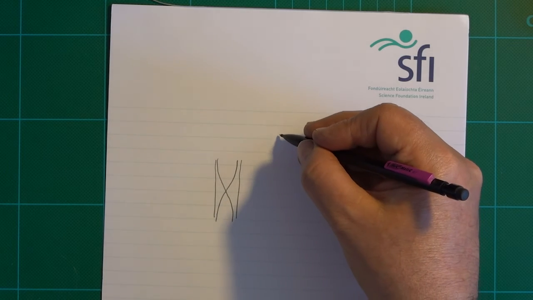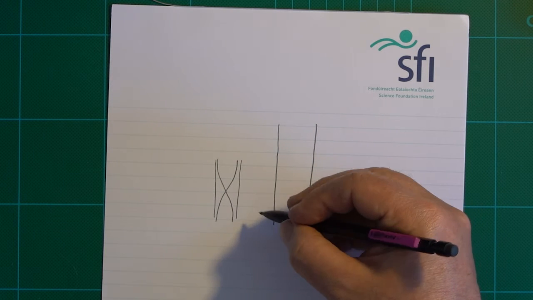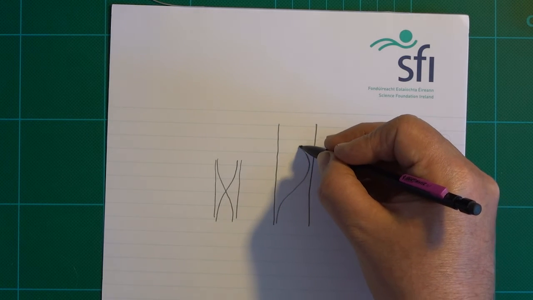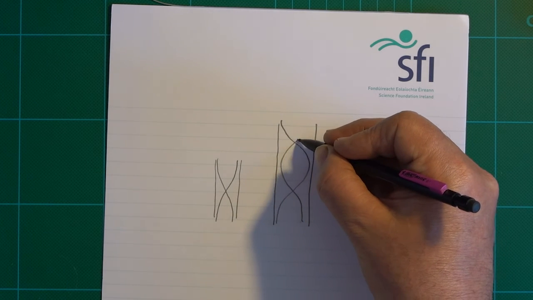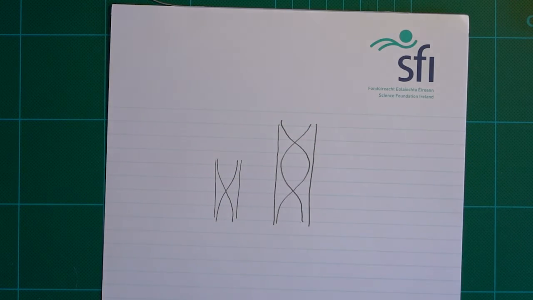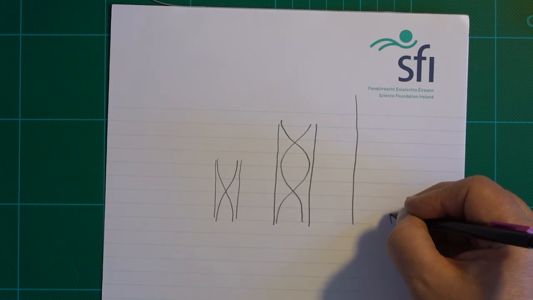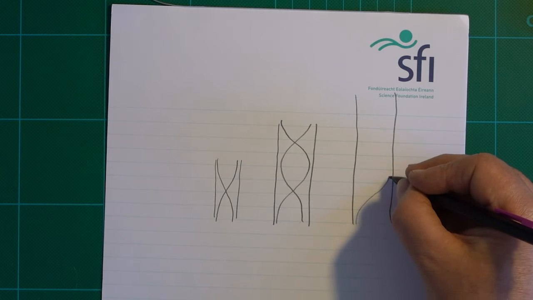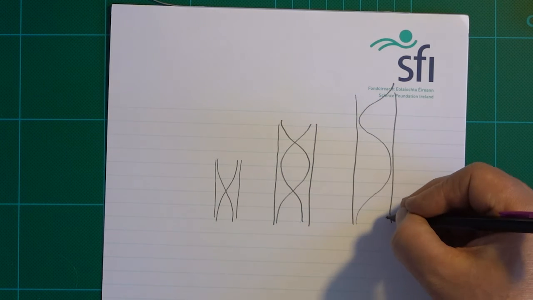For the second position, and I'll draw it longer because it will be a longer length, again we must get the next possible position where we can get an antinode at top and bottom, and that would be this one. So 2 there corresponds to the first, but now we've added on another length. And the next one again, beyond that. Really you just have to practice drawing these. There is no solution other than that.